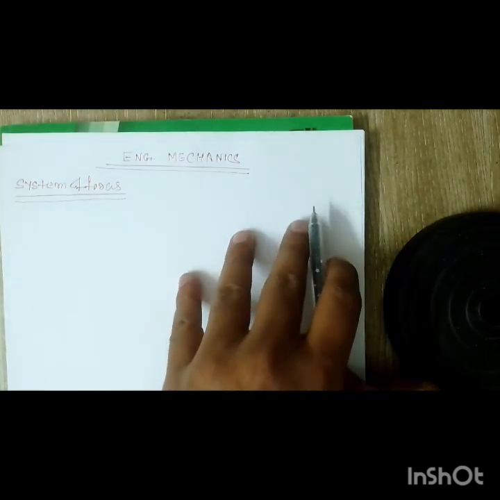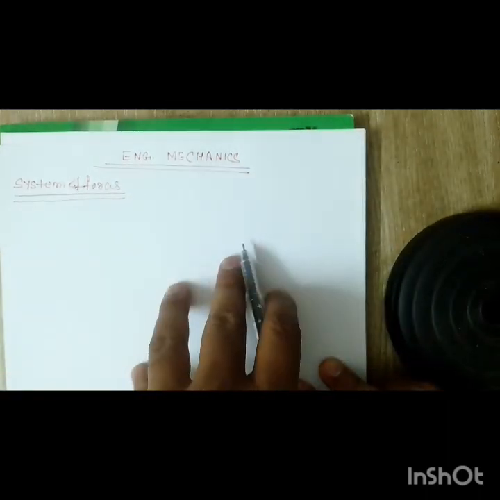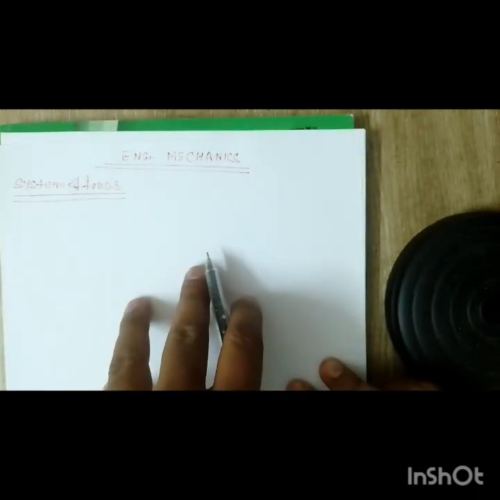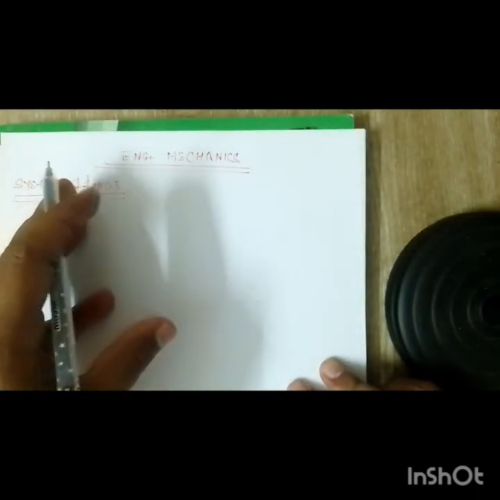That means you have a number of forces with different magnitudes, in the sense that they have different values, and they have different directions, and they are acting on a body and constitute a system of forces.